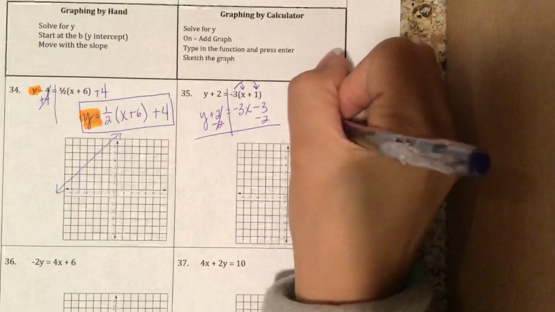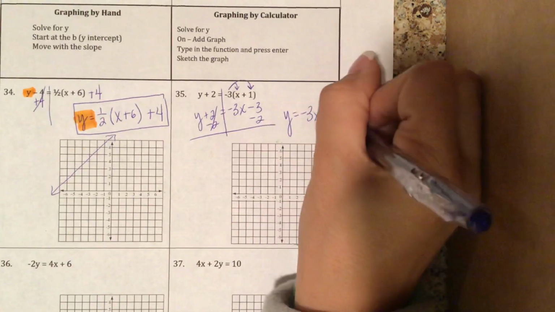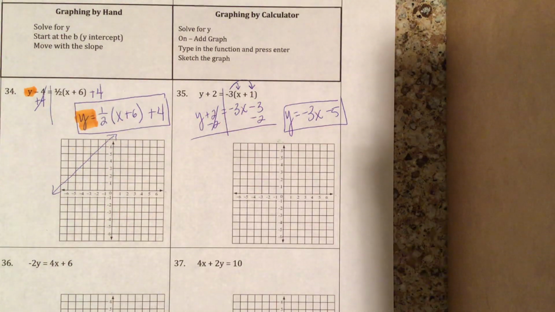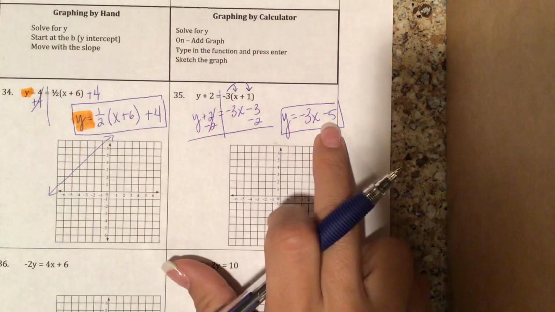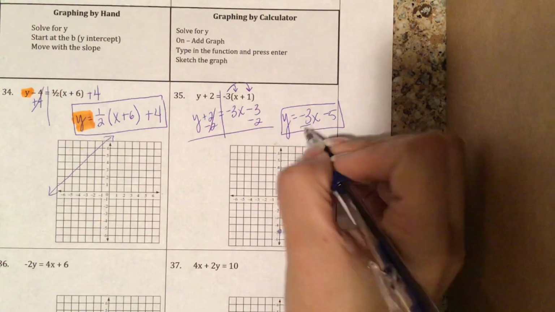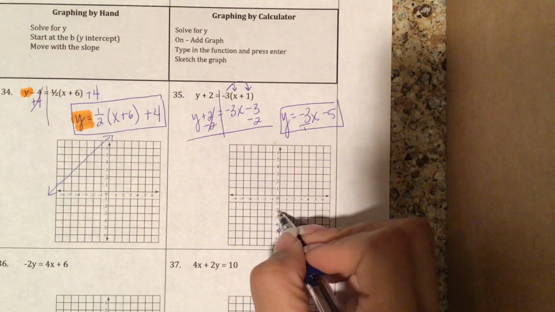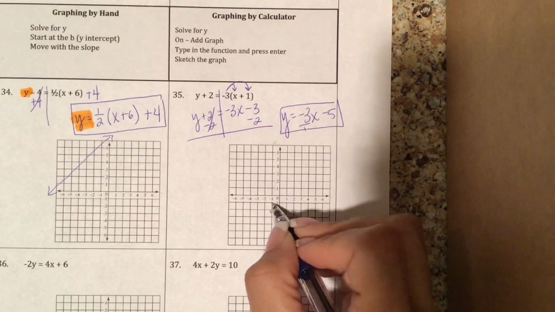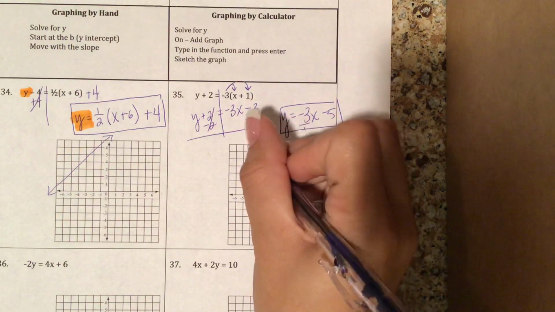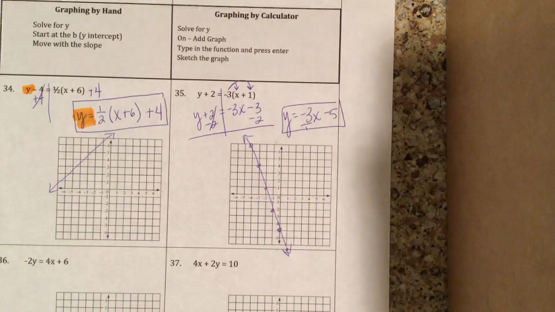That leaves me with y equals negative 3x, negative 3 minus 2 is a negative 5. To graph this line, we begin at the y-intercept, and we're going to go down 3 and over 1. Same thing, down 3 over 1, repeating across the graph. Connect your dots. Okay, so that's how we solve by hand.